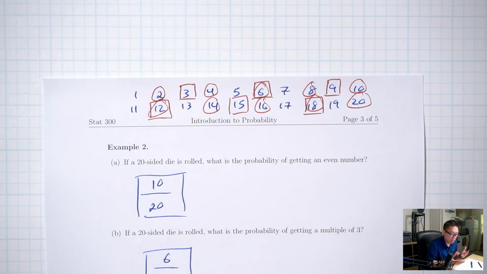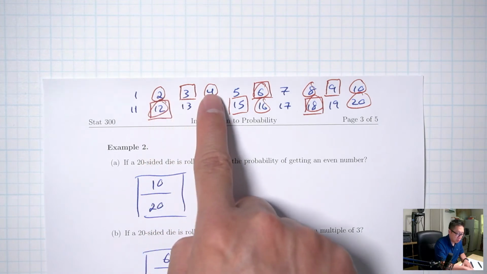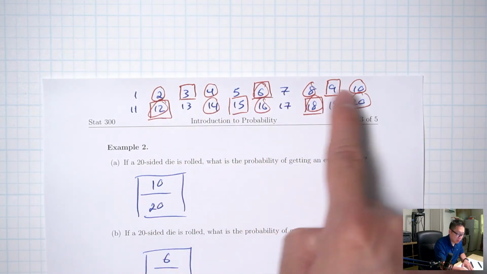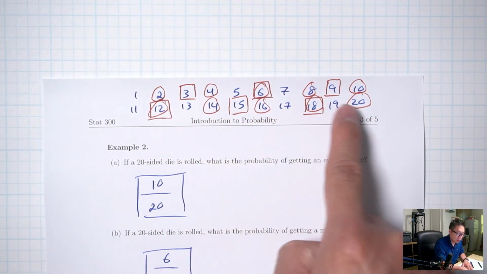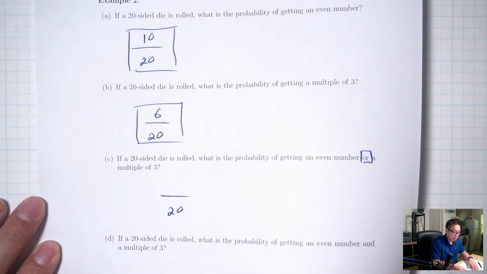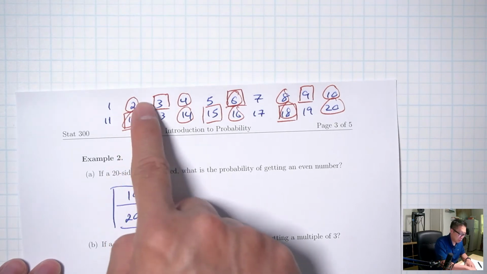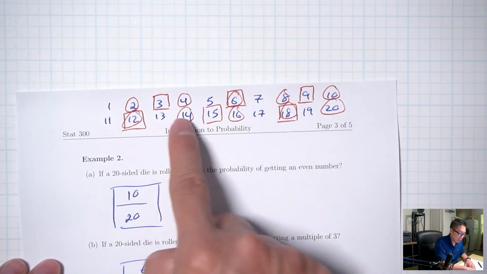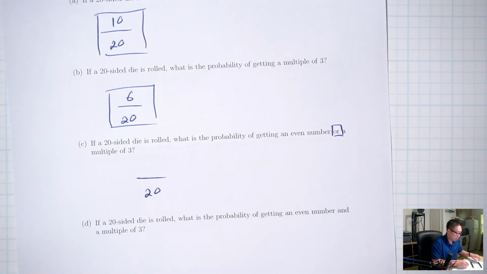So just count everything that is marked in red here. 1, 2, 3, 4, 5, 6, 7, 8, 9, 10, 11, 12, 13. I'm counting everything that I marked in red. I forgot what I counted. What was it again? 1, 2, 3, 4, 5, 6, 7, 8, 9, 10, 11, 12, 13. 13.